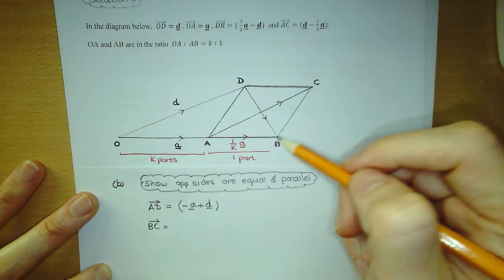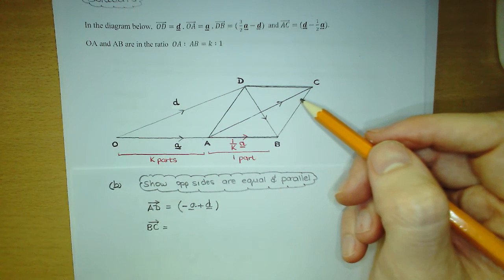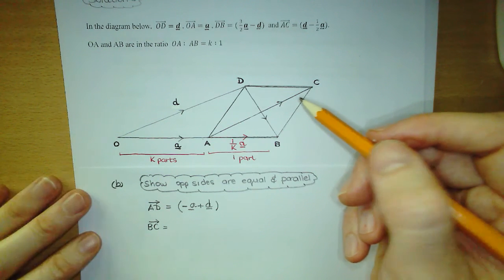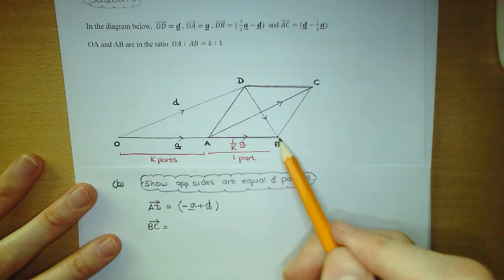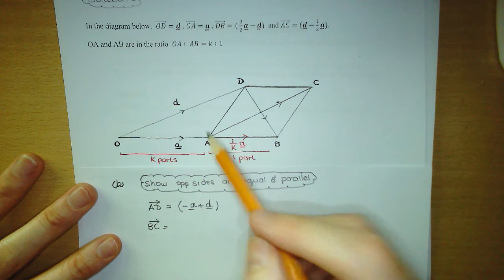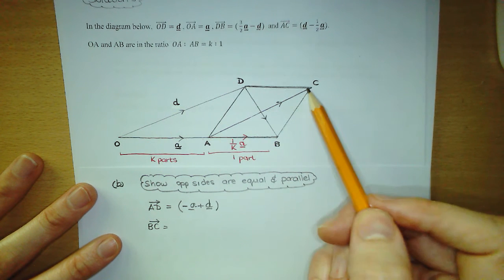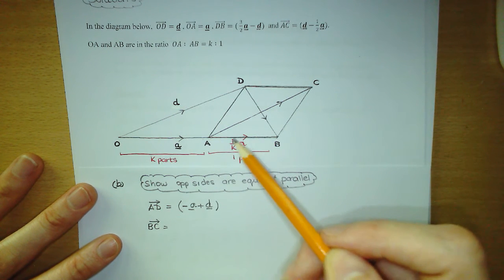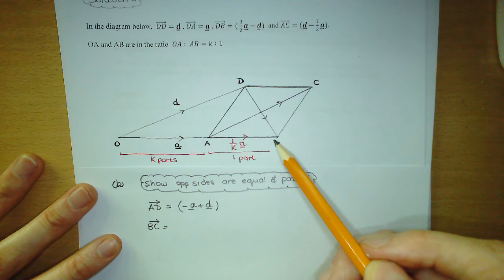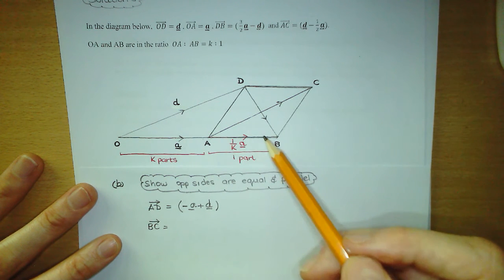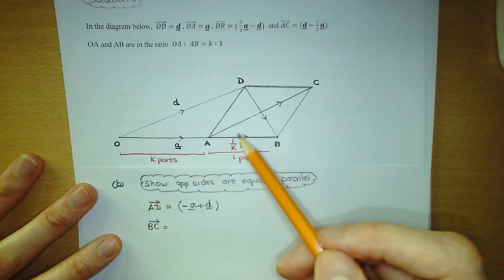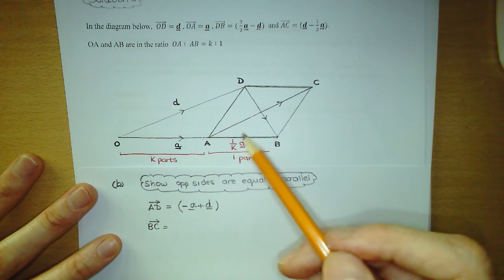Now, travelling from B to C, there's lots of different ways we could do it. Probably the easiest way would be to go from B to A and then A to C. Now remember, we worked out K was 2. So B to C is the same as B to A and then A to C. So B to A, we have to make that vector negative because we're going against the arrow.